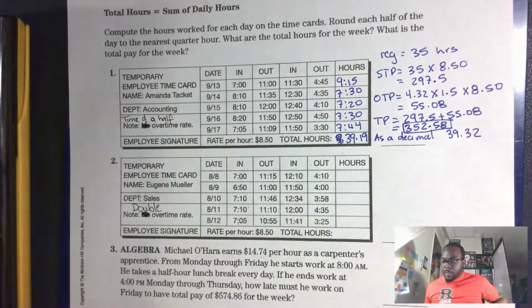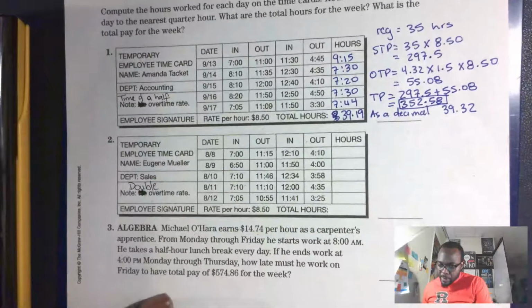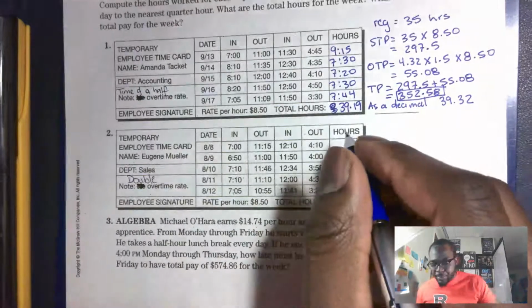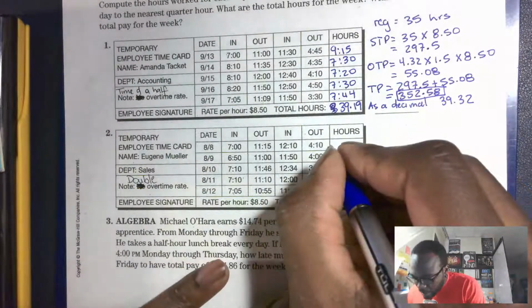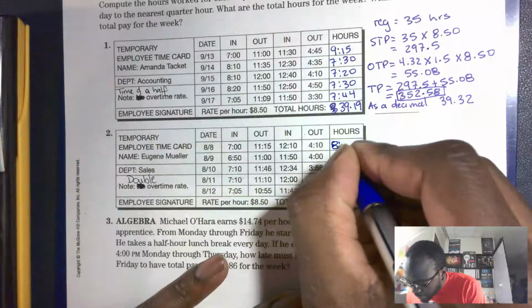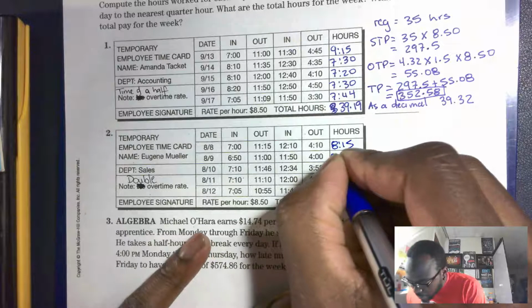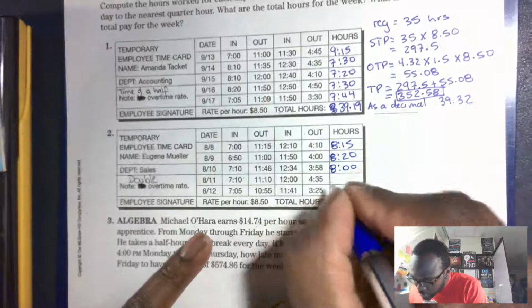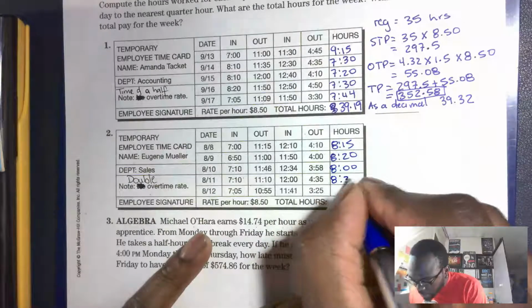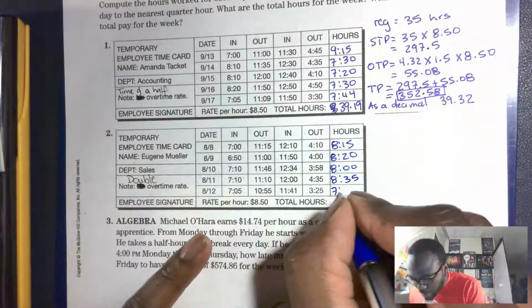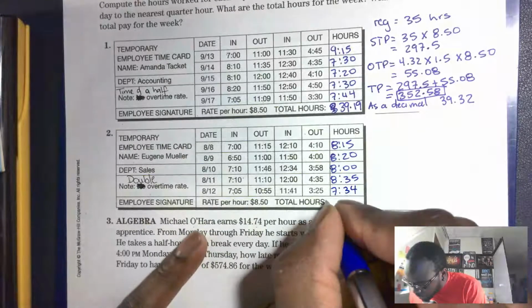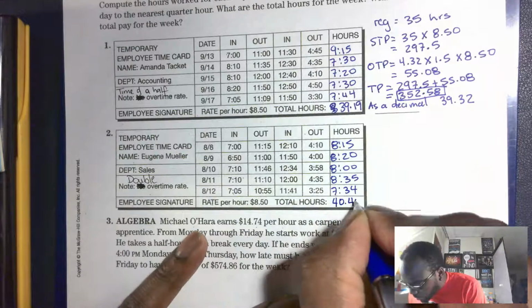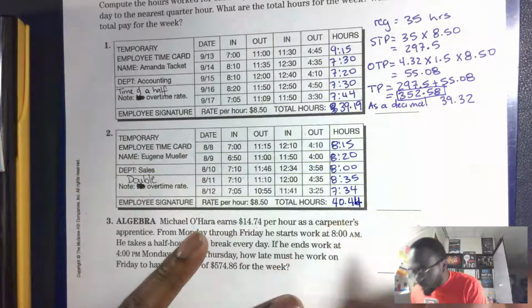All right, so quickly on the second one, we have 8:15, we have 8:20, we have 8 hours, we have 8:35, and we have 7:34, which is going to give me a total of 40 hours and 44 minutes.